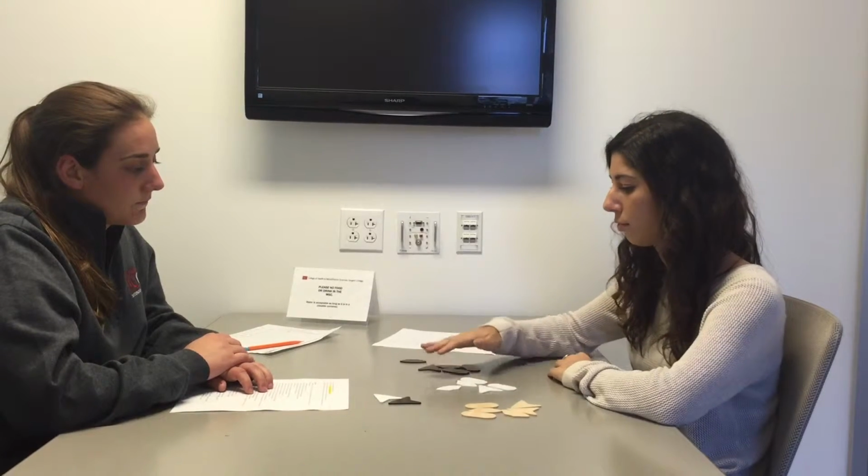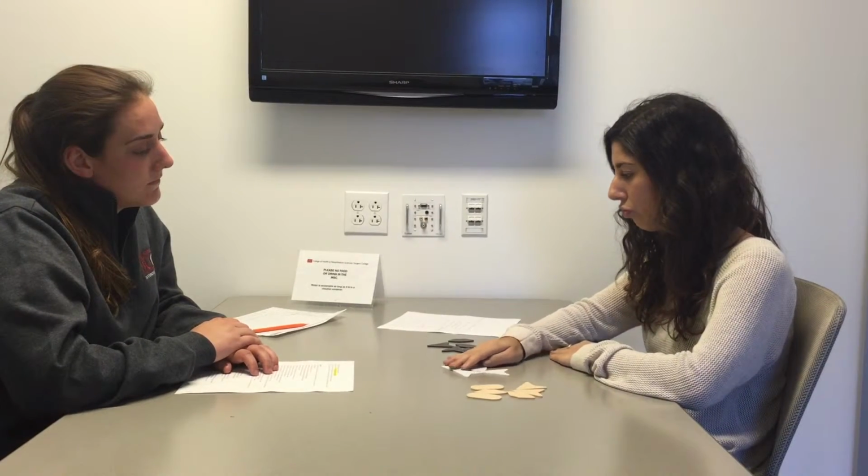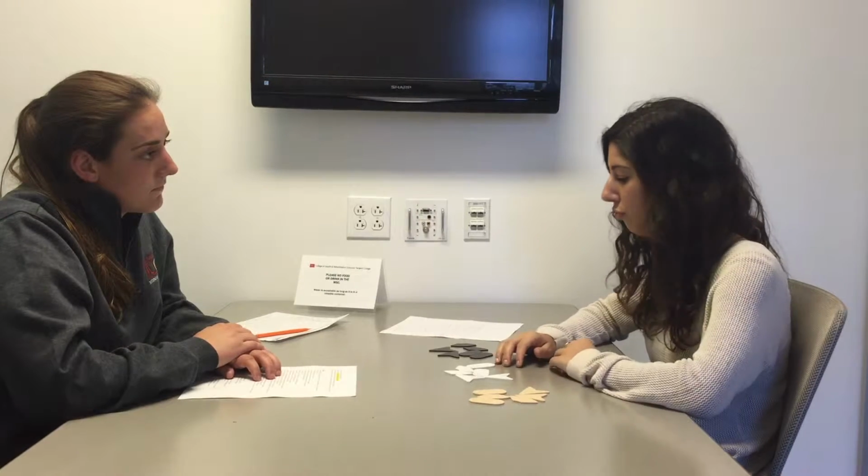Okay, so can you sort these into groups for me? How do you sort these into groups? By color. Okay, are there any other ways you can sort them into groups? No. Okay, so look at the pieces very carefully and think about how you can sort them into different groups. No, you can't. Try again. They can be sorted into different groups.